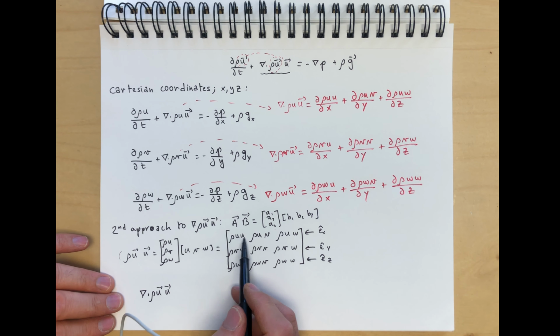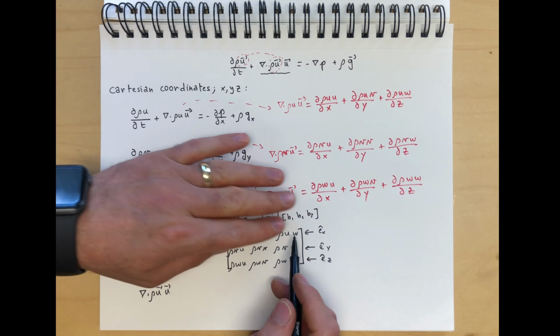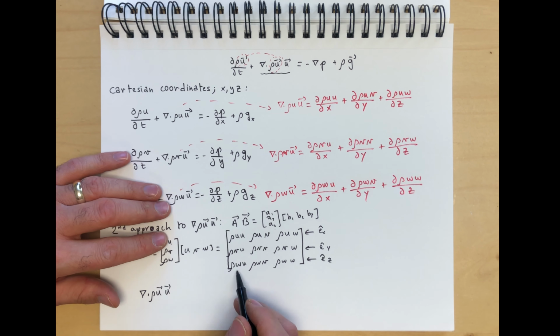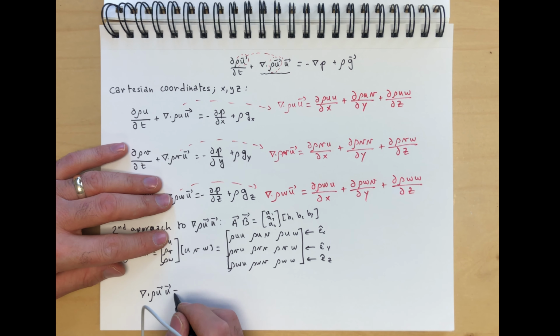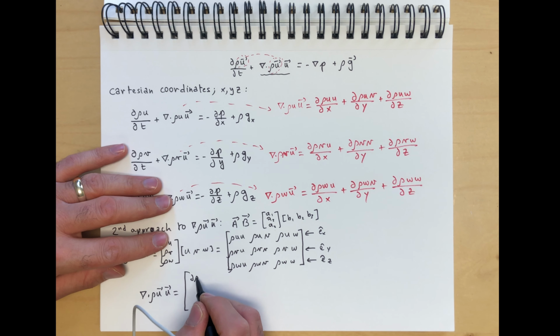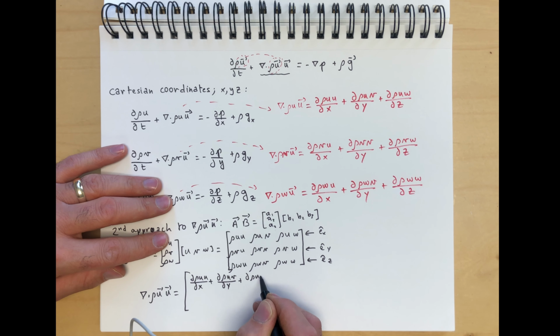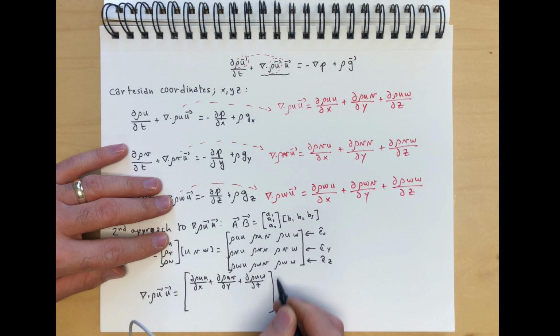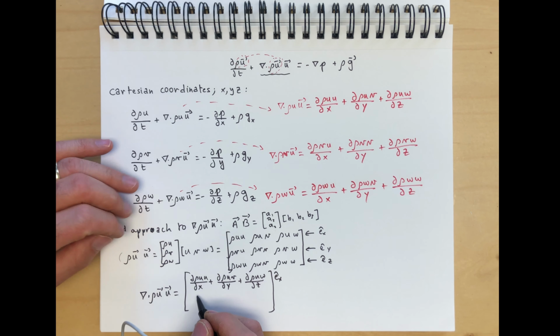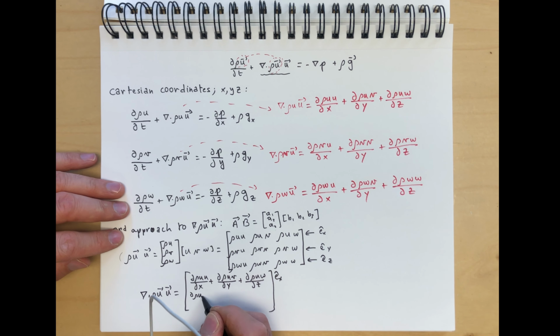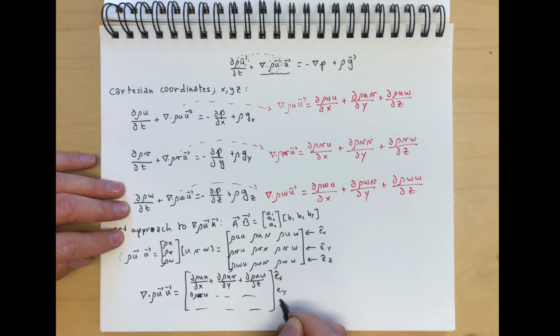You're going to take the divergence of this guy, and that's going to be the component in the x direction, and this one is going to be the component in the y direction, and the divergence of this one is going to be the component in the z direction. So that gives you d rho u u by dx plus d rho u v by dy plus d rho u w by dz. That's ex, and then you get this nice column vector. So that's d rho u v u, etc., ey, and then ez.